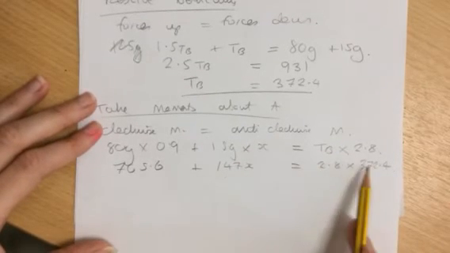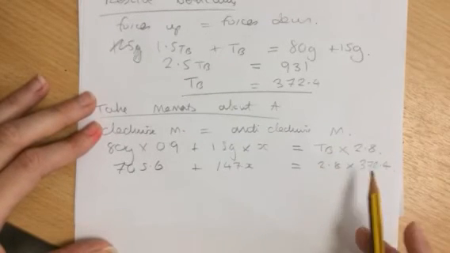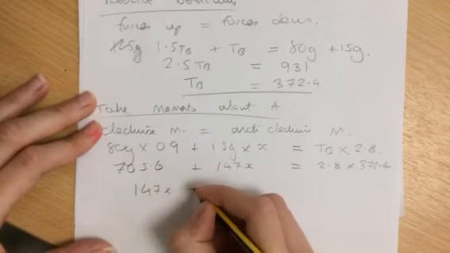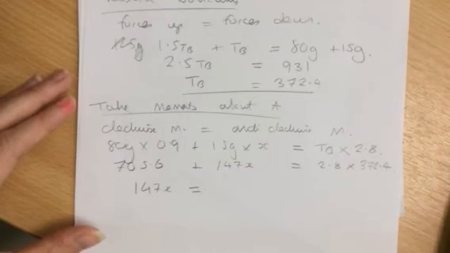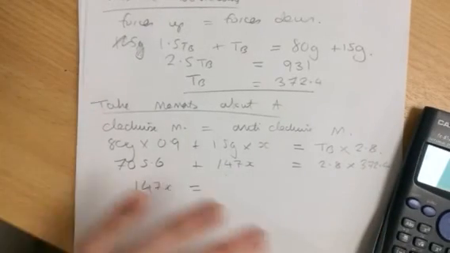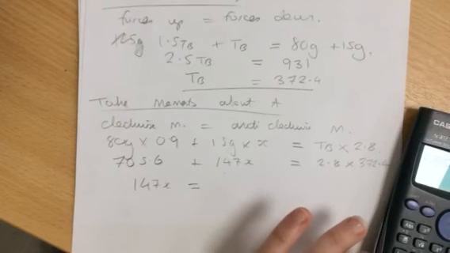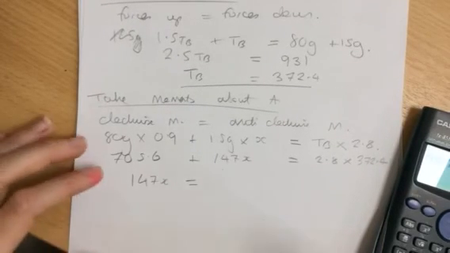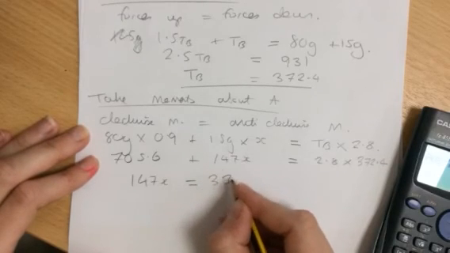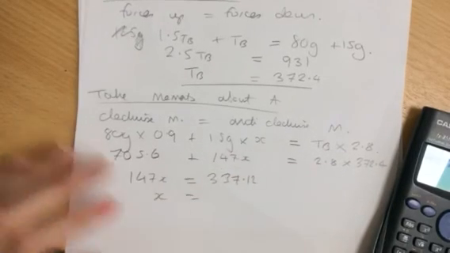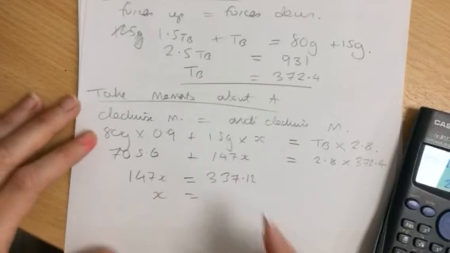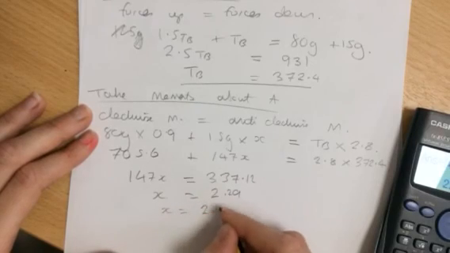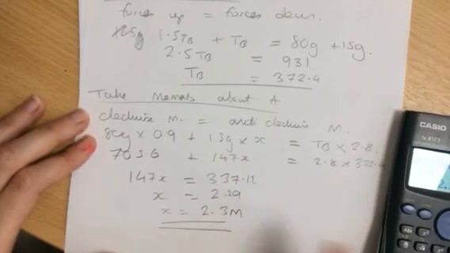Then just work this out, take this over. So divide by 147, and that will give the answer of 2.29, so we can just say 2.3 metres there.